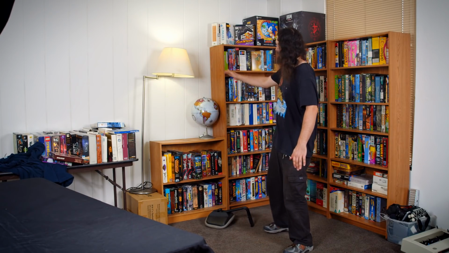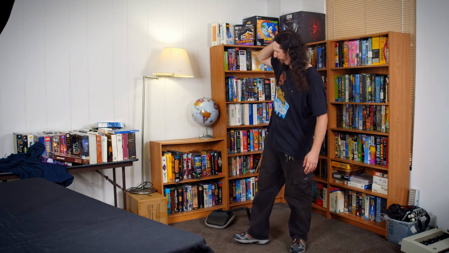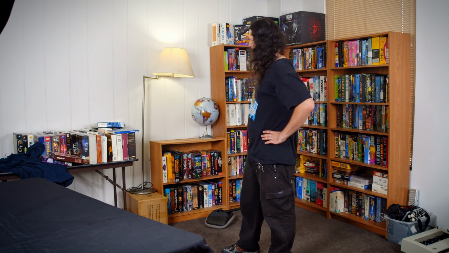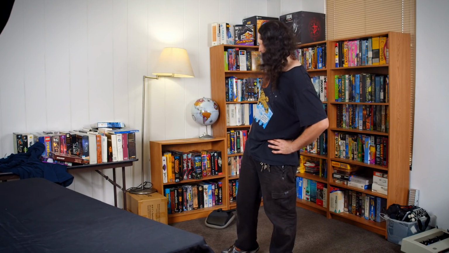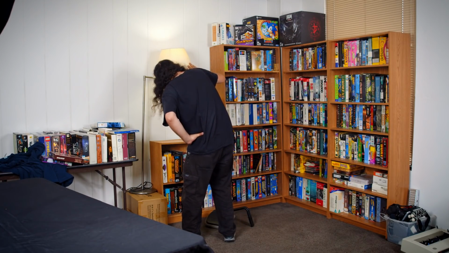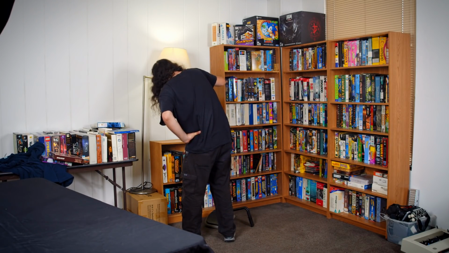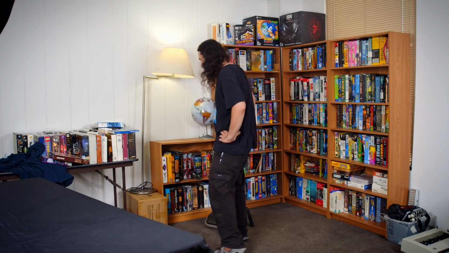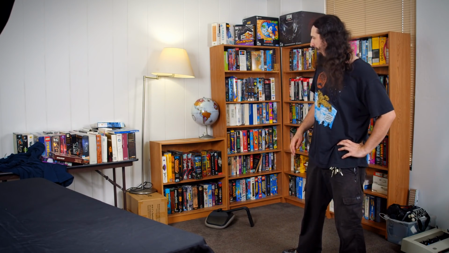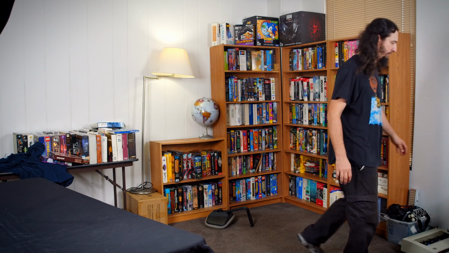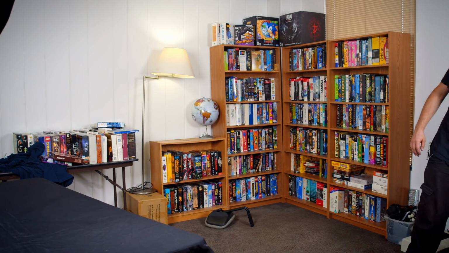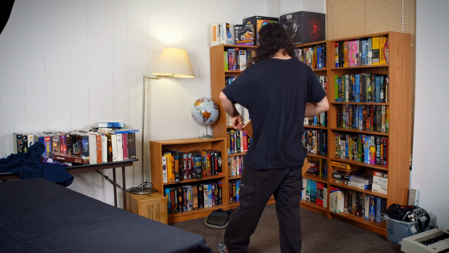That's perfect. It's around the same height as the bookshelf. I like that. I wish it wasn't tilting. I don't know what to be done about that. Okay, that's not bad. Let me put this hideous board on top.